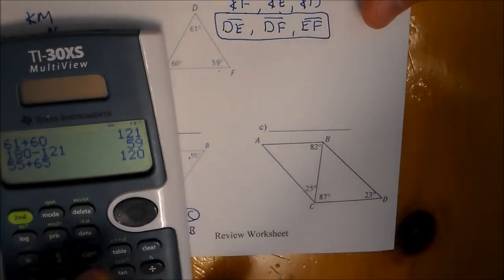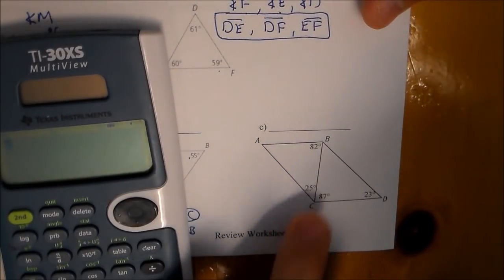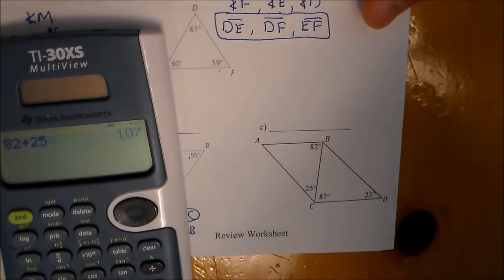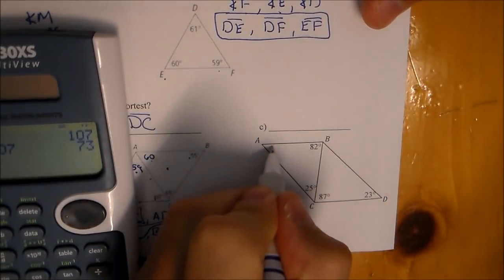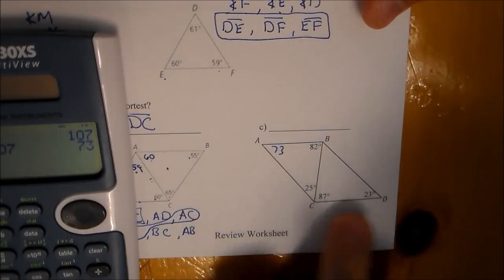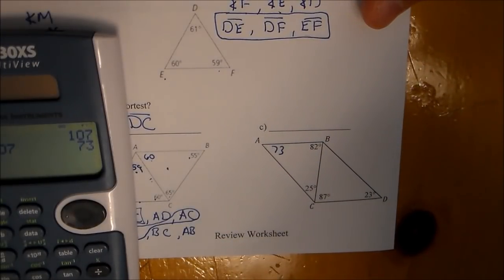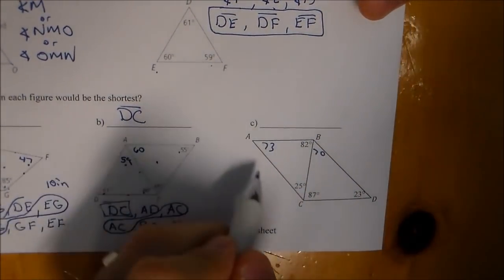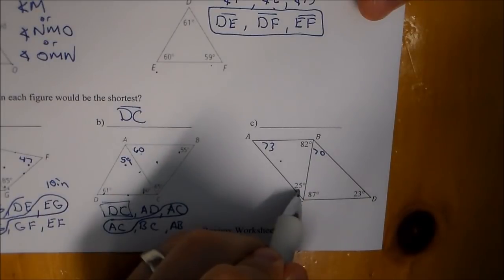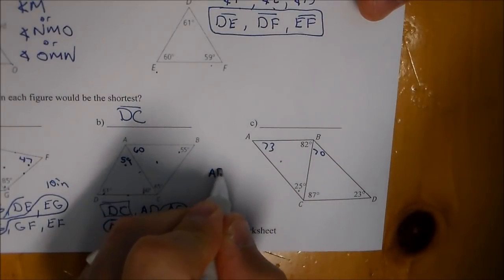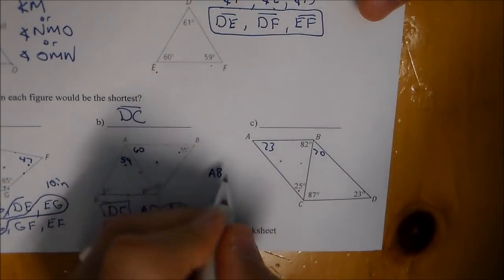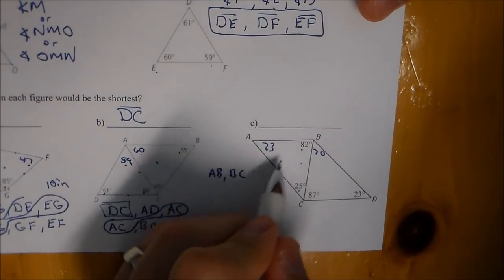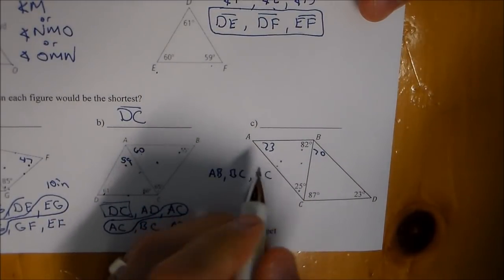Last one. We got 82 and 25. Gives me 107. 180 minus 107 is 73 degrees. 87 and 23 is 110. 110 from 180 leaves me with 70. So we have this triangle. Shortest is 25, opposite AB. 73 is opposite BC. 82 is opposite AC.